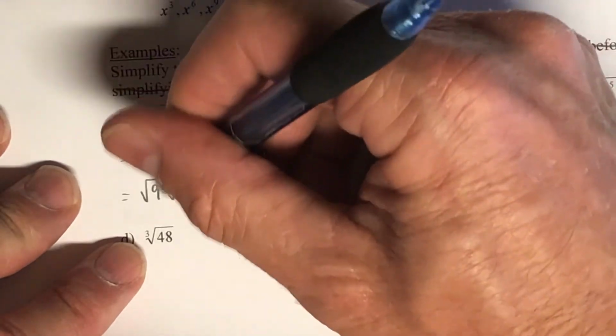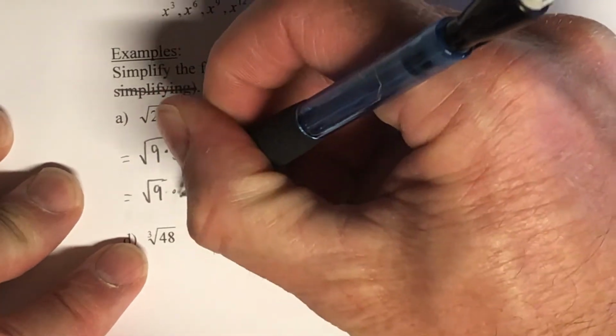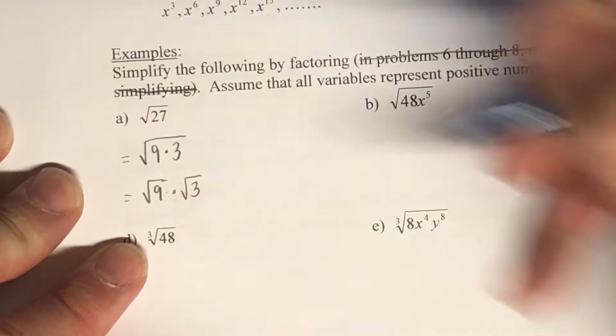Let me make that easier to read for you here. I squeezed that together a little bit too close. Okay, there we go. That's better.